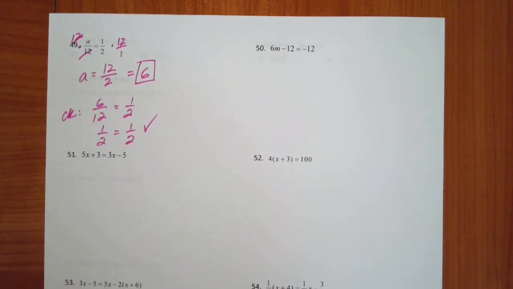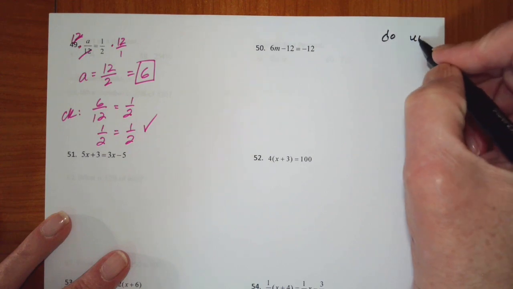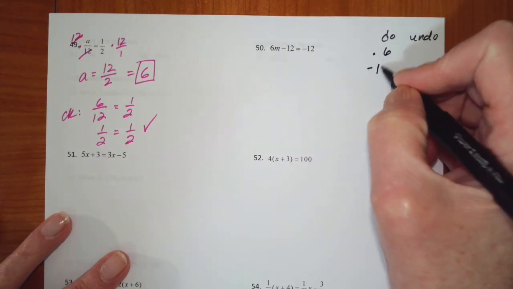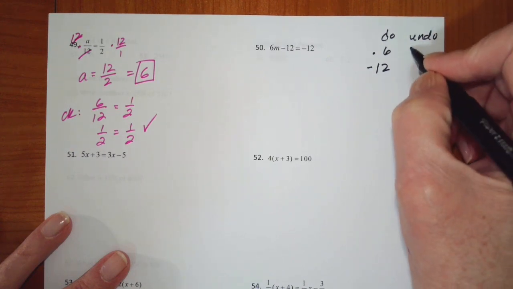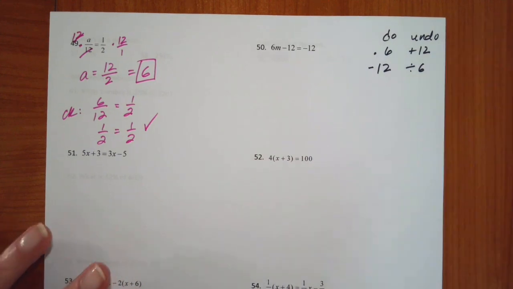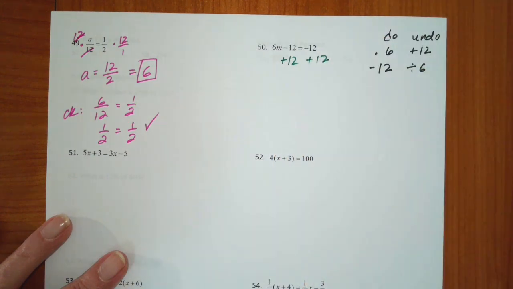Okay, so if we have more than one step, we have to remember to undo them in order. So what did I do to the m, and how do I undo it? Well, I multiplied times 6, and then I subtracted 12, so to undo it, I'm going to add 12 and divide by 6. Again, do this in your head. It's not something you must write down. So I'm going to add 12 to both sides.